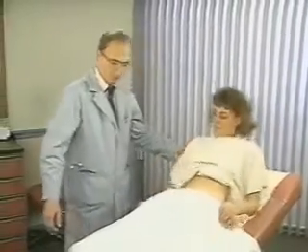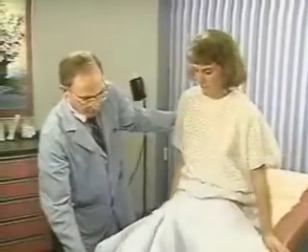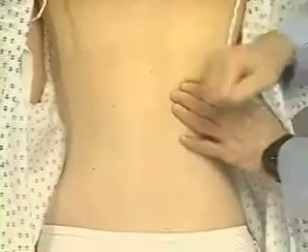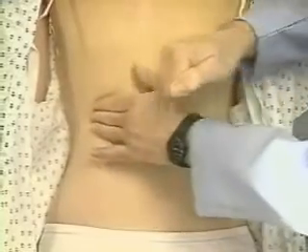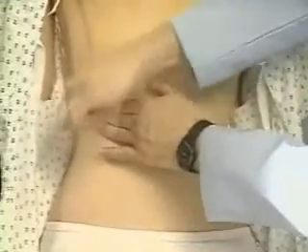Could you sit up, please? Finally, assess for kidney tenderness when the patient sits up. Place the ball of your left hand on each costovertebral angle in turn, and strike it with the ulnar surface of your fist. Normal kidneys are not tender.